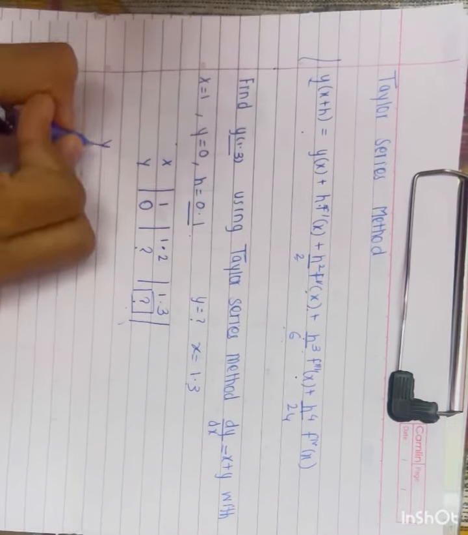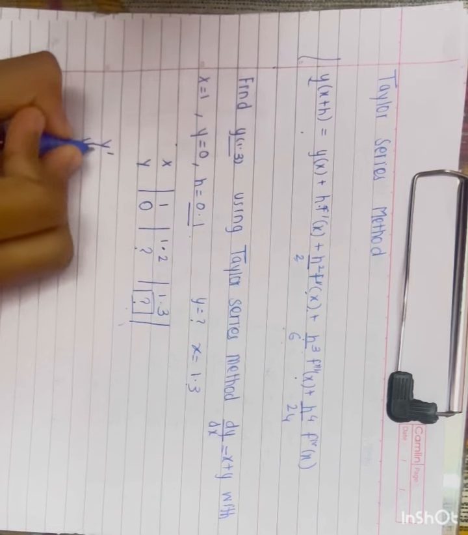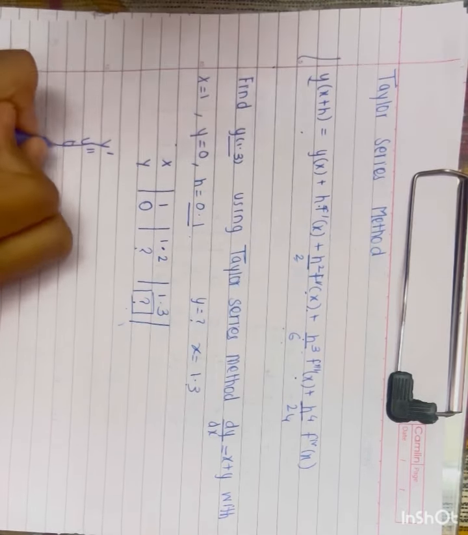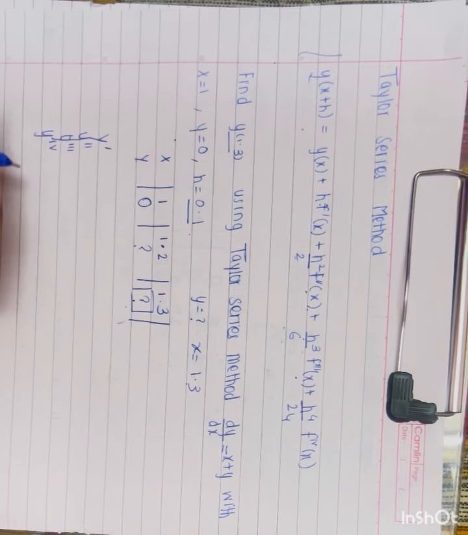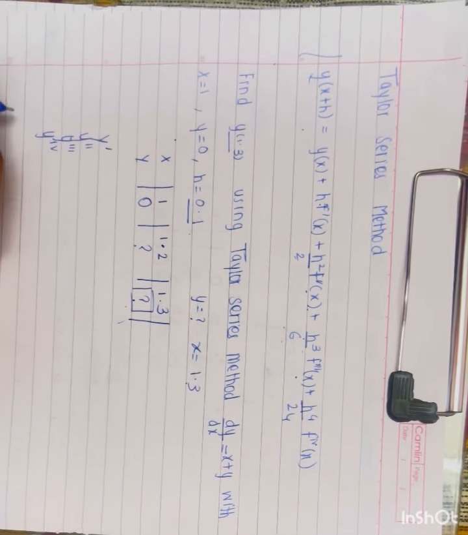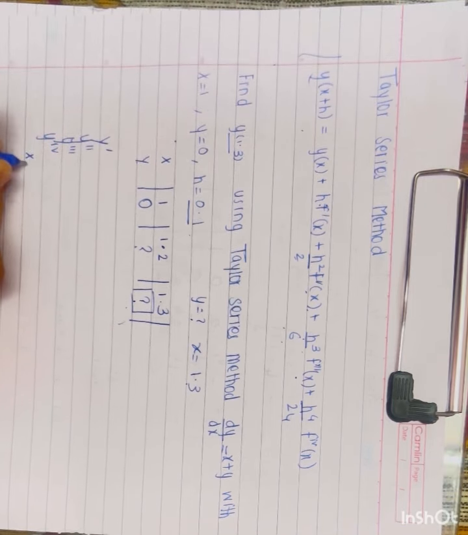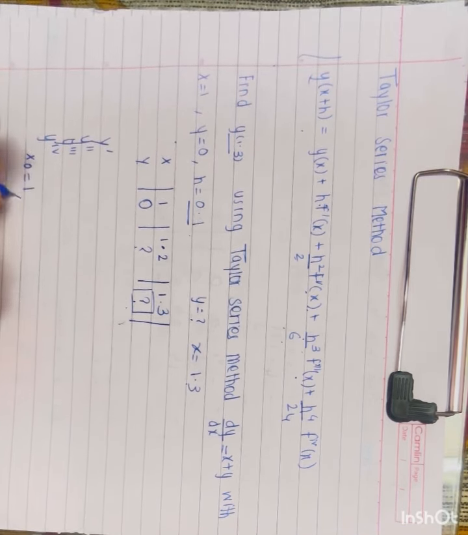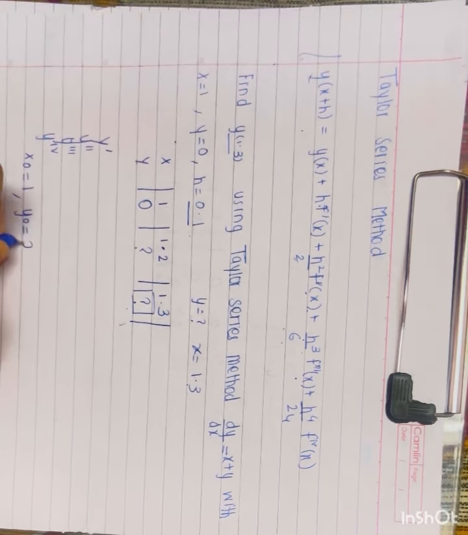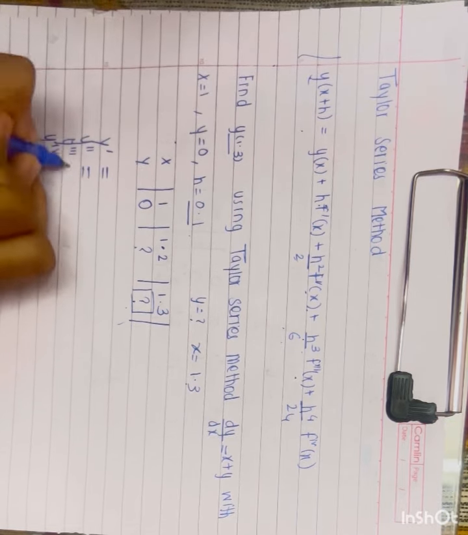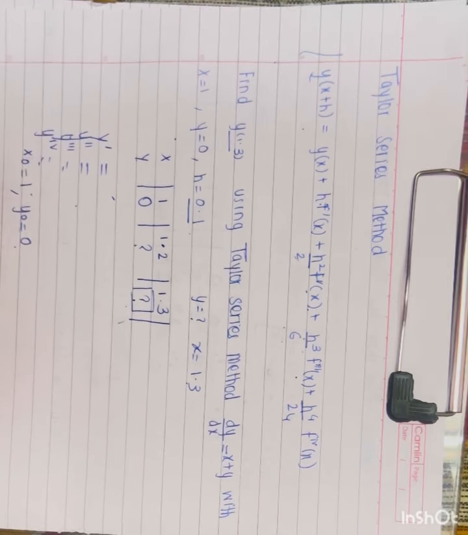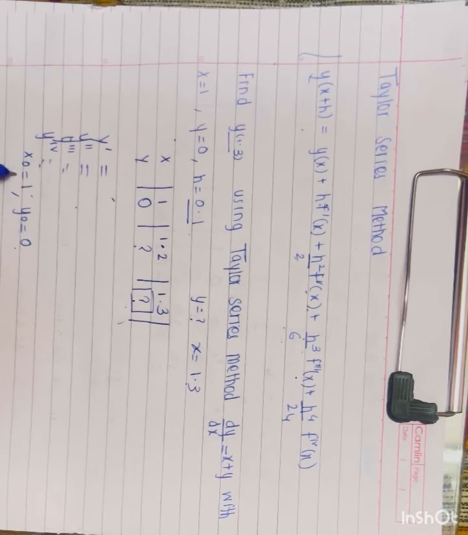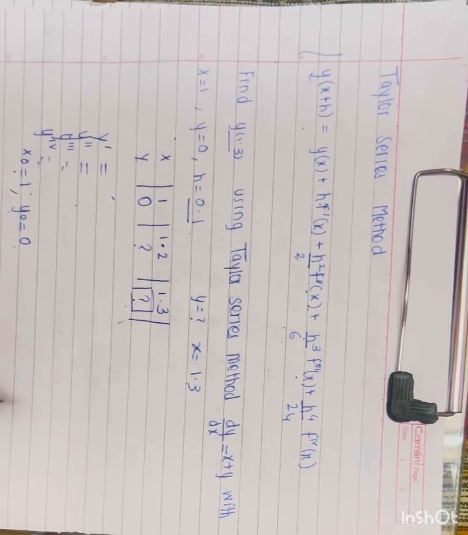We will need y dash, y double dash, y triple dash, and y fourth derivative. And then in that we will put x naught equals 1, y naught equals 0. Whatever answer we get over here, we will put x naught equals 1, y naught equals 0.